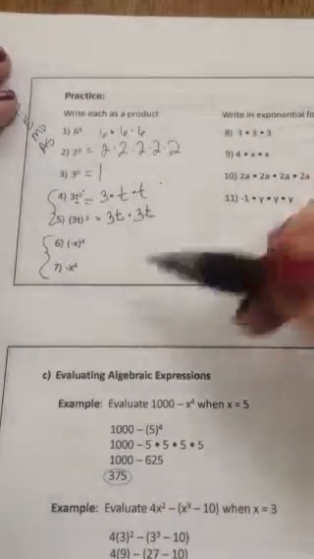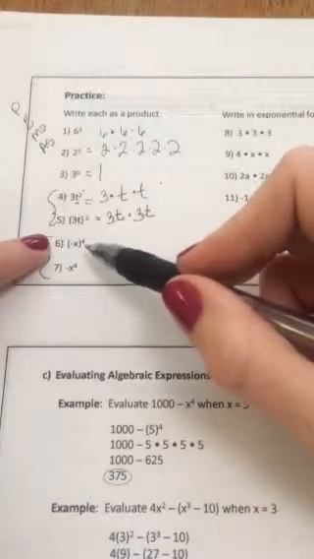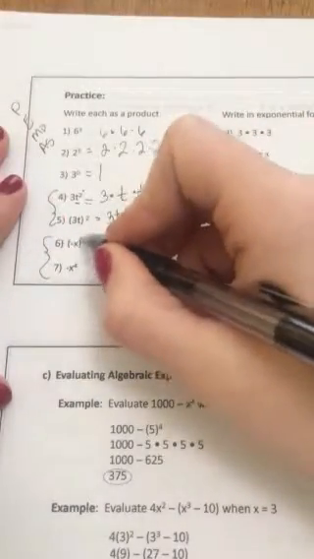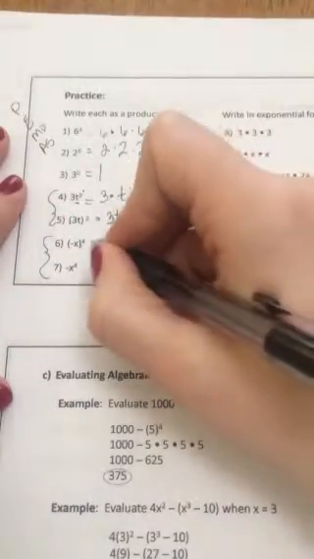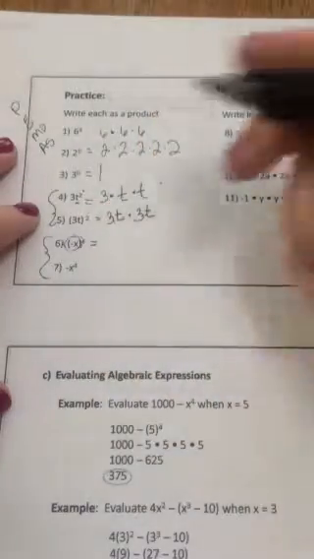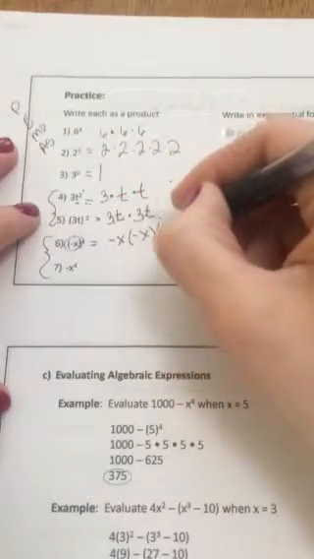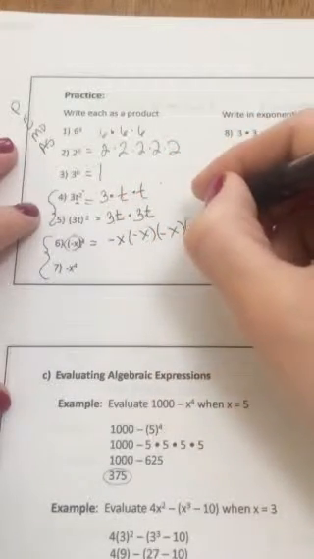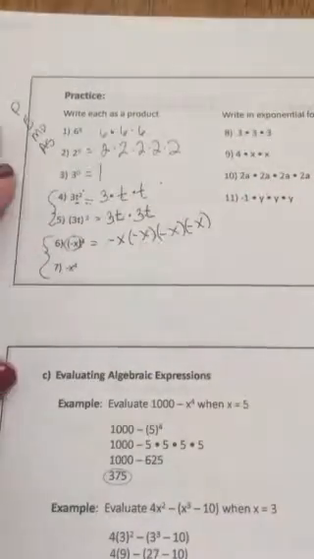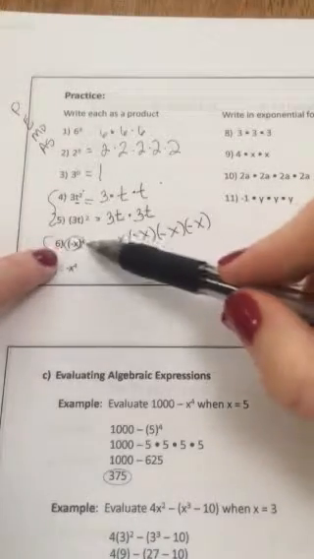Okay, so looking at 6 and 7, all right, negative x to the 4th power, right? They're putting a parenthesis around the negative x. So that means they want me to raise this entire thing to the power of 4. So that would be negative x times negative x times negative x times negative x. I'm using parentheses to separate it this time so that the negative and multiplication signs don't look confusing. All right, so that's what that would represent.